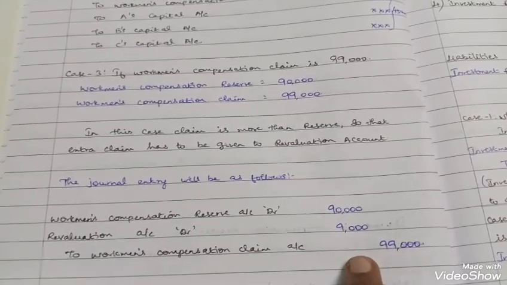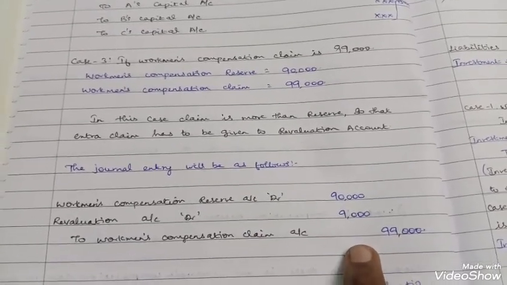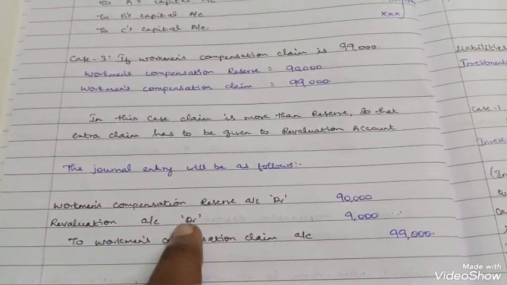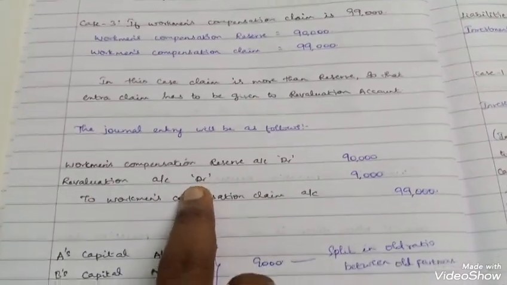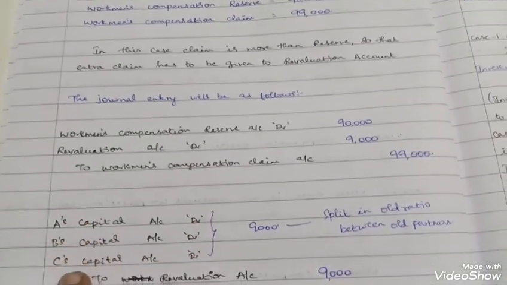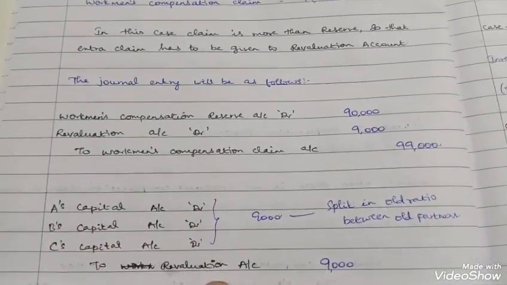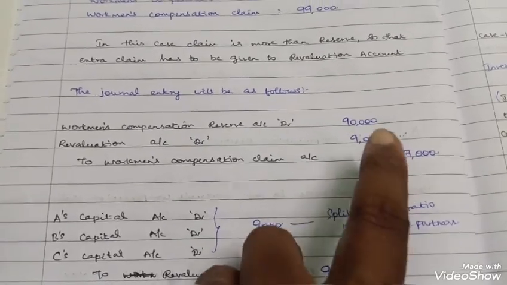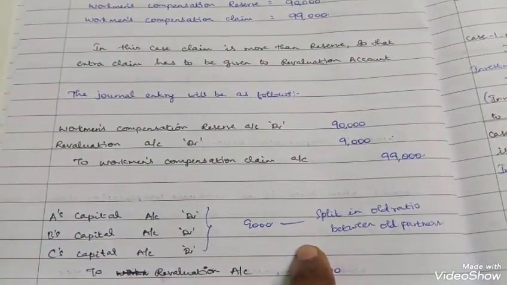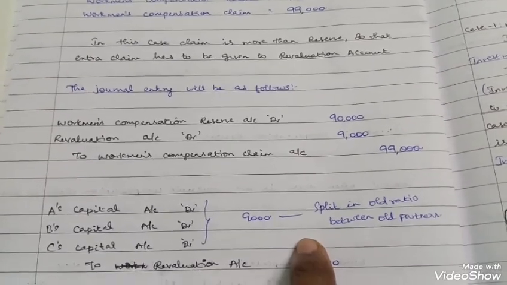So that's case 3. Whenever you pass this revaluation account entry, the next entry should automatically be old partners capital account debit to revaluation account. This 9,000 should be split in the old profit sharing ratio between the old partners.